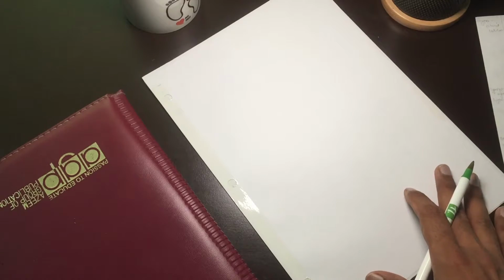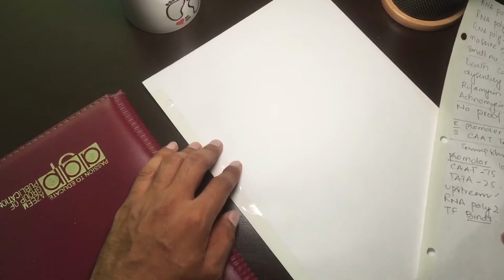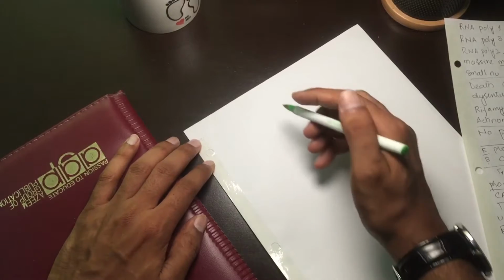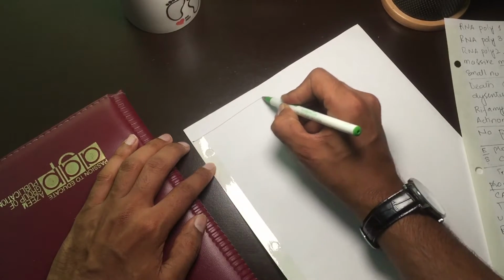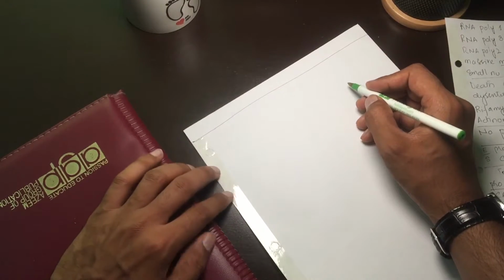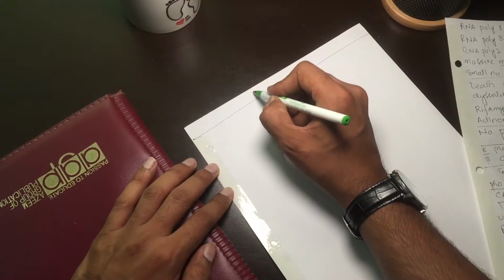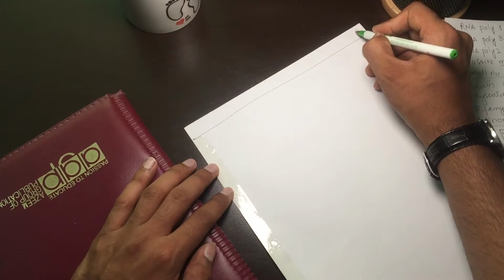Next we have this transcription. Now we have the initial transcript, which has the silencer region.